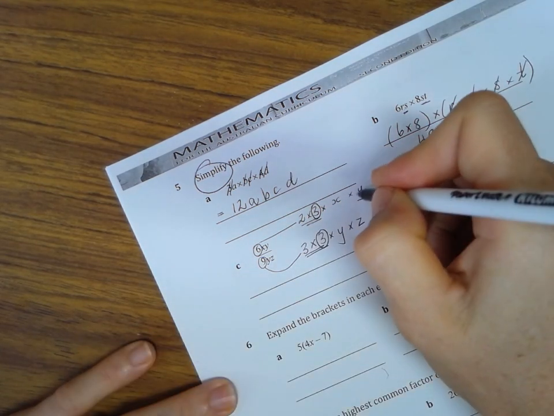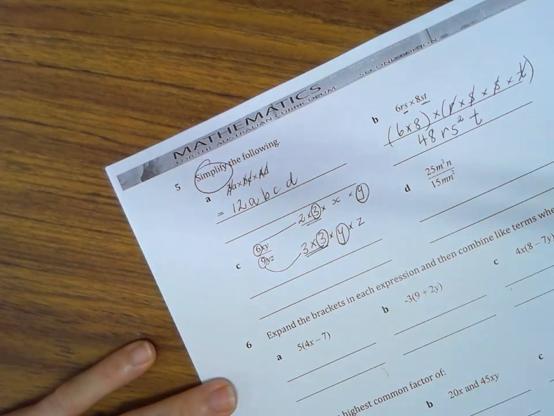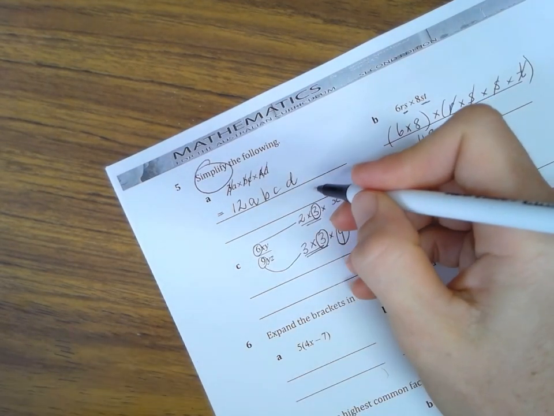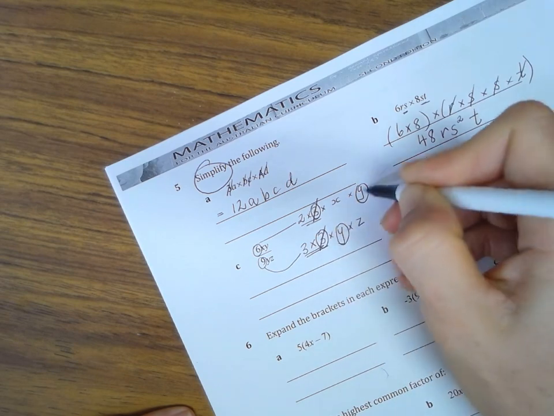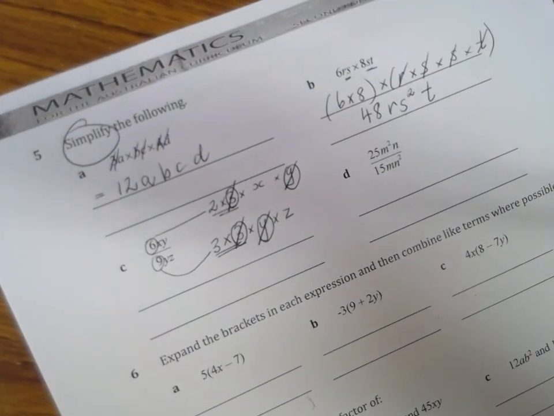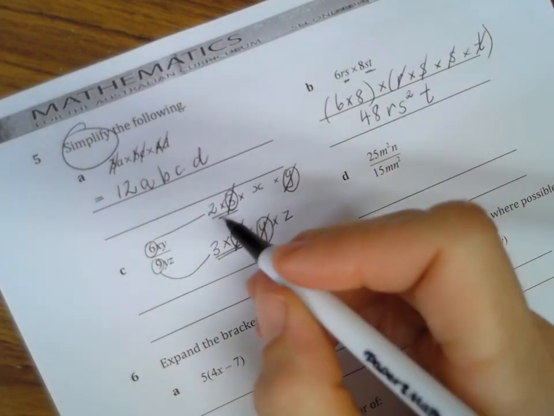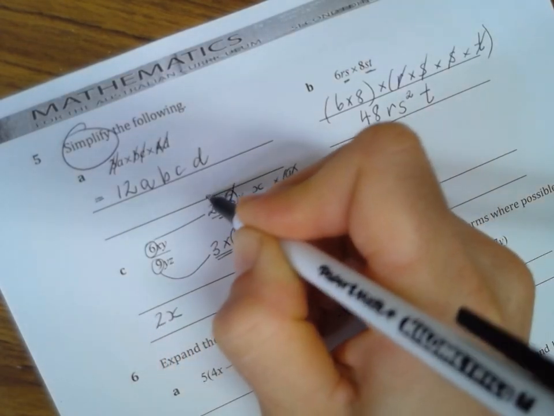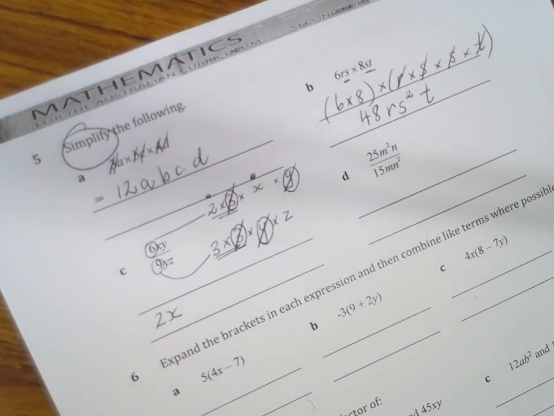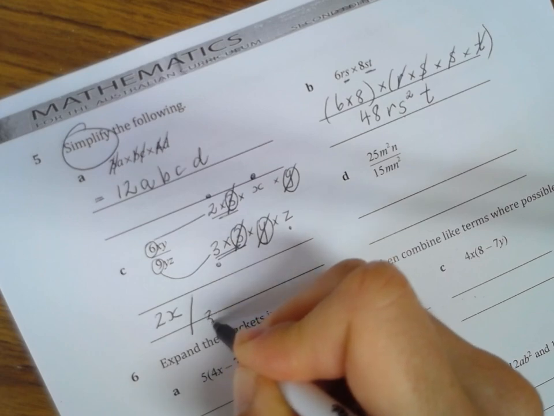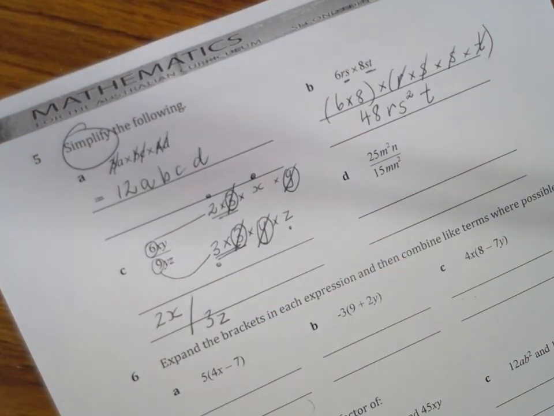and a y. So when we're dividing, we're trying to make the expression smaller. When we divide, we make things smaller. And to make it smaller, we now cancel out those common factors. And then we realize that left on top, we just have 2x left on top. And down the bottom, we have 3z left down the bottom.